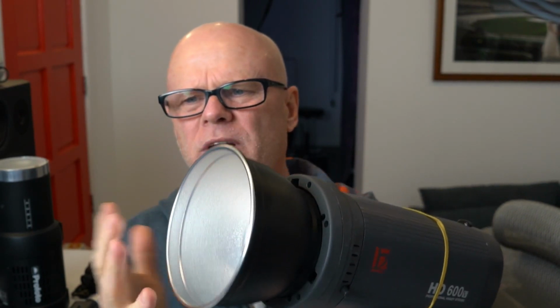Now, I hate this mount, but it's just a personal thing. It's easy to get this on, but when you're dealing with larger modifiers, I always struggle to get them in, and I always find them a little bit flimsy, and you can't really just rotate them around. But the thing is, it works well, and there's a million light modifiers out there that you can actually use.